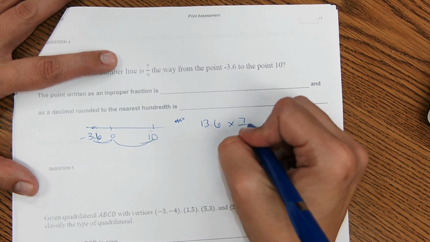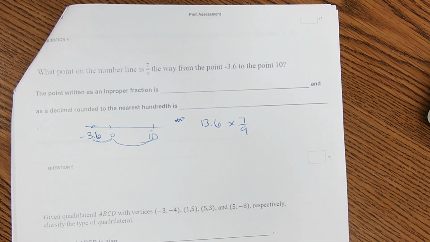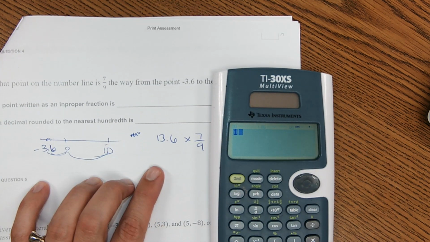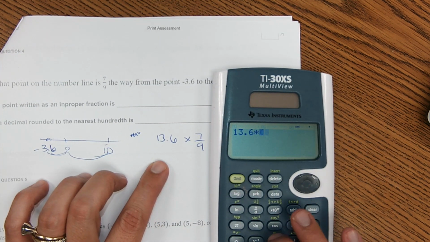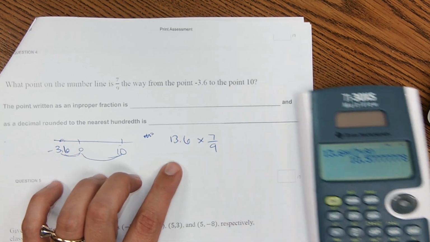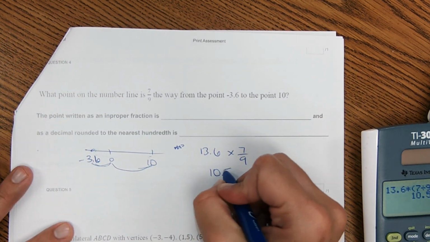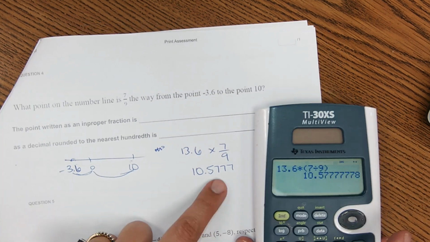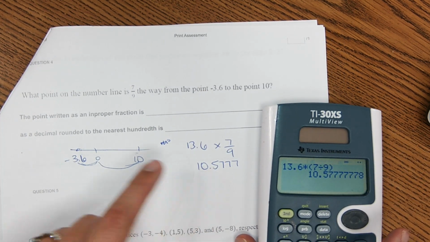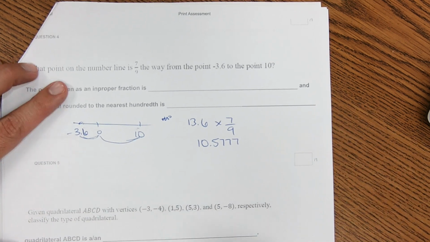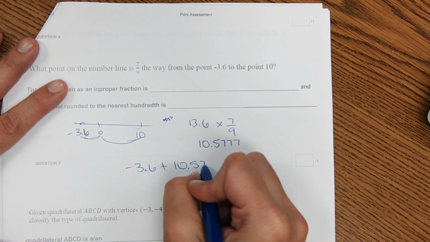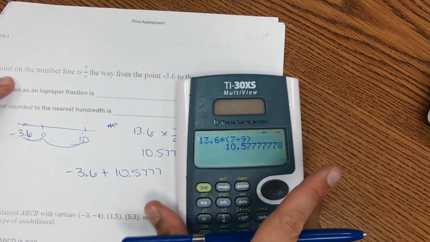So the distance is 13.6. What is 7/9 of that though? That's our next step, to figure out what 7/9 of that distance is. 13.6 times 7 divided by 9, and that would be 10.57 repeating. I'm going to keep that number in my calculator so I don't round. Okay, so we need the point that is 10.57 away from -3.6. So I'm going to do -3.6 plus 10.5777 repeating. Just keep it in the calculator.